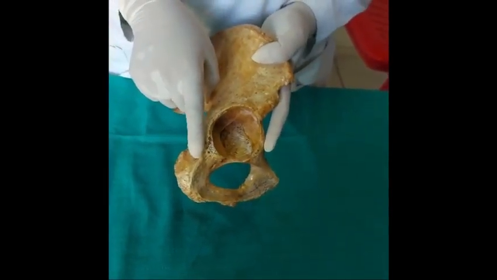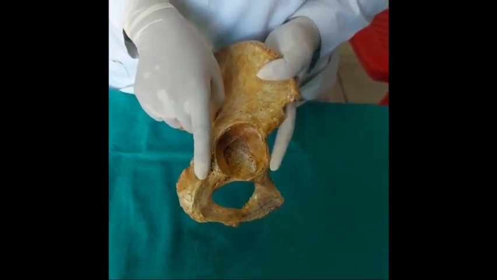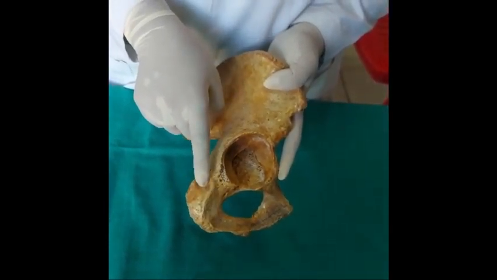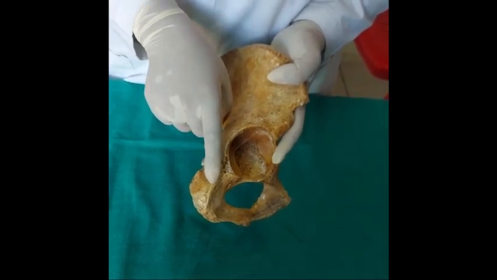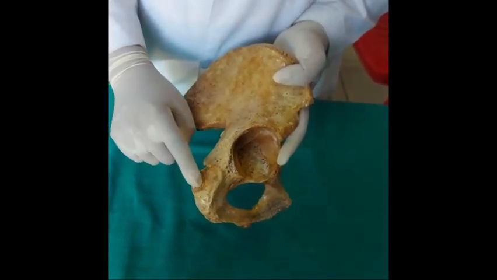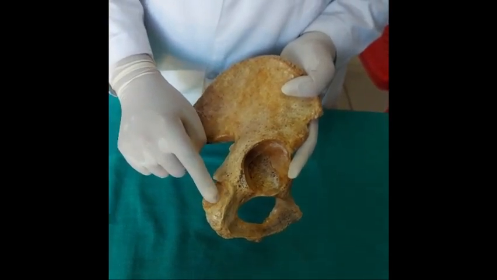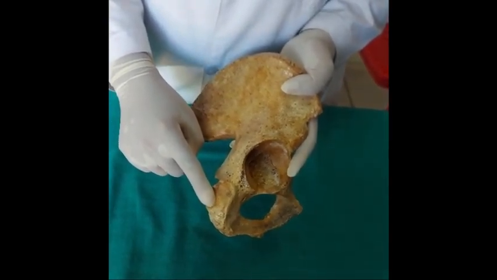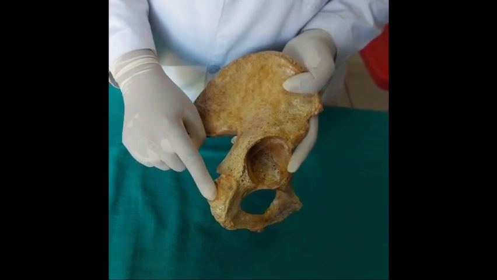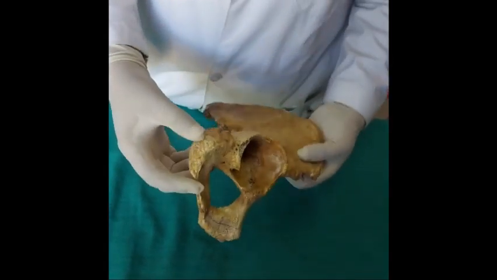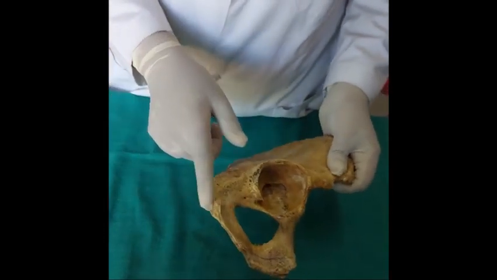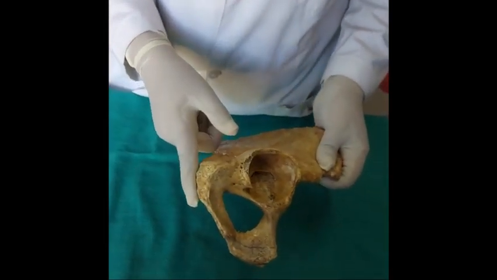The lateral part of the upper quadrangular area gives origin to semimembranosus muscle. The medial part of the upper quadrangular area gives origin to semitendinosus and the long head of biceps femoris muscle. And the lower part has an inferolateral and inferomedial part.